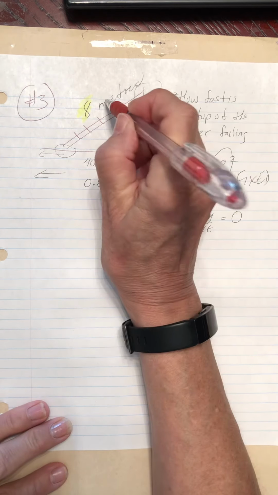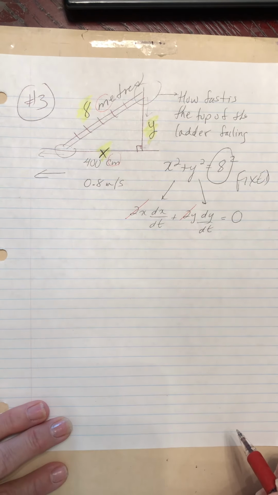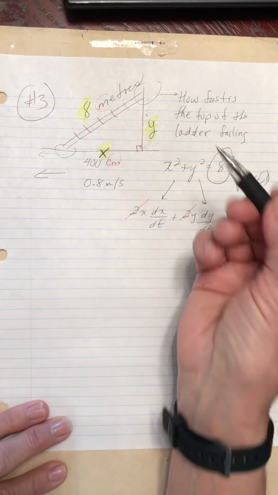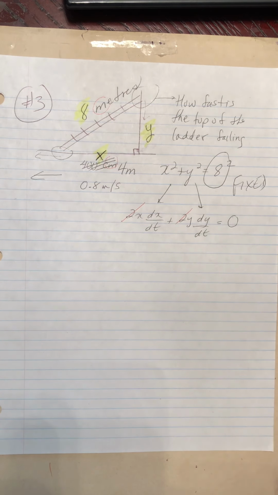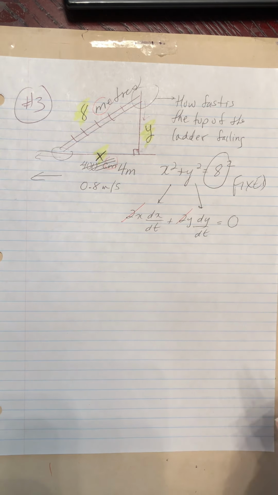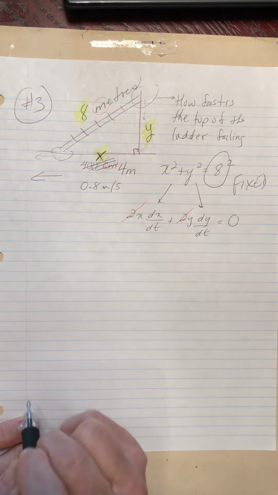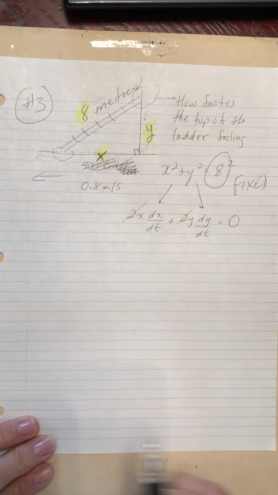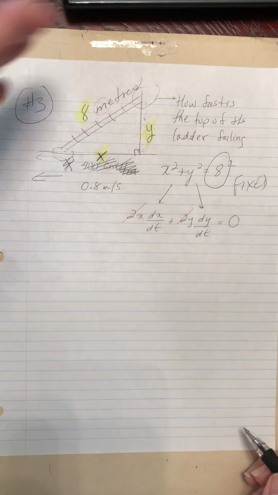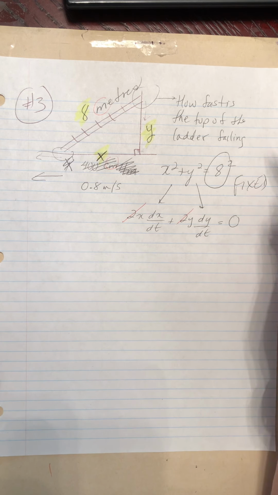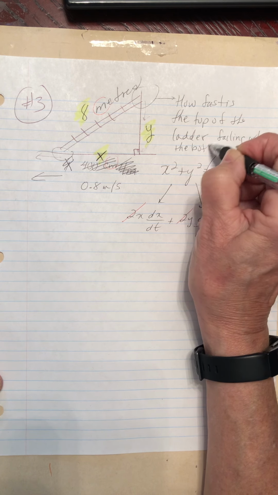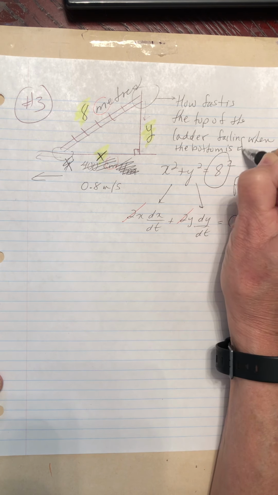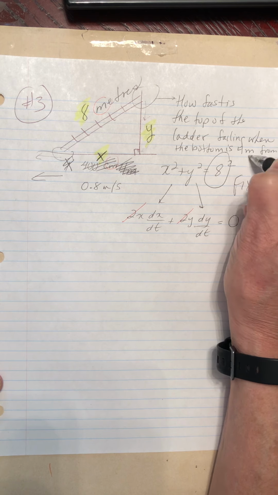So do notice little things, meters and centimeters. You would need to get everything into the same units. So 400 centimeters is just 4 meters. And that wouldn't have been given to me right off the bat. That was, I think, the when situation. So I was just given that situation right there to start. Okay, and then the question is, how fast is the top of the ladder falling when the bottom is 4 meters from the wall?